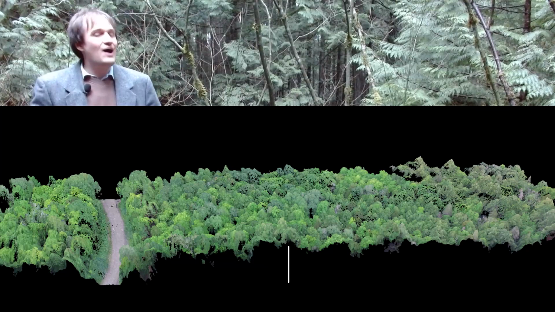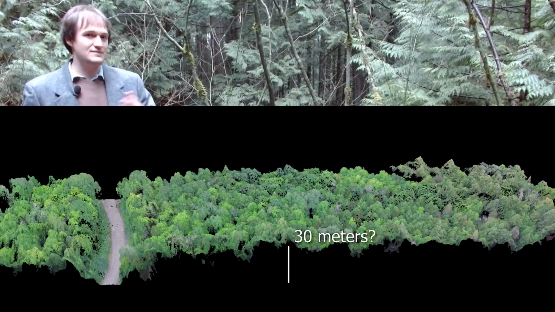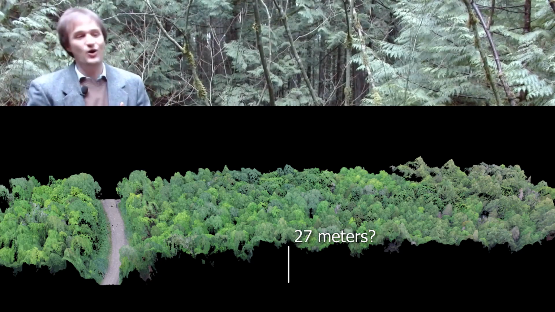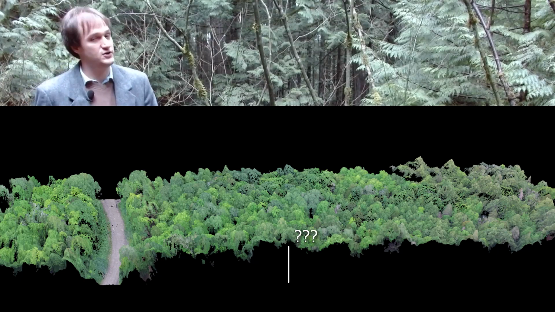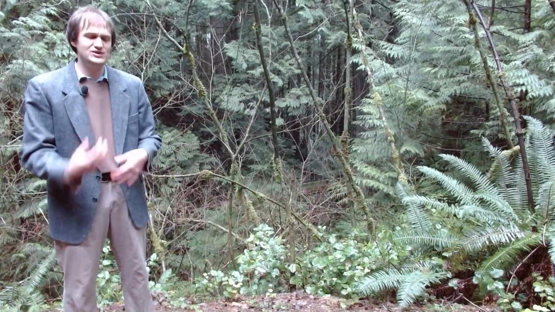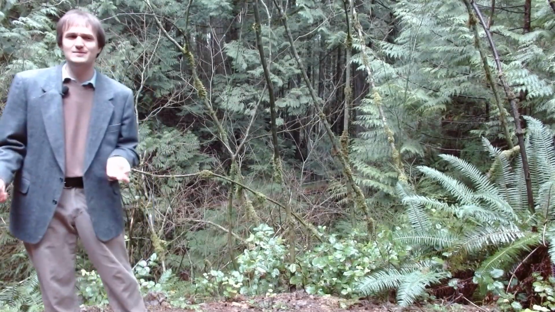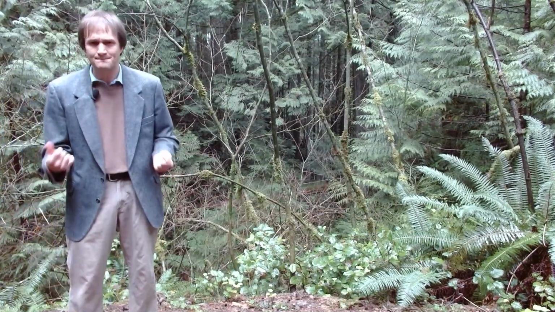Well, if we want to know how high the tree is off the ground and correlate that to how much carbon it's storing, we actually have to know how high the ground is to begin with. And so if we're overestimating tree height by, say, 3 meters, then we're going to be way off on our carbon estimate. So photogrammetry can be used to estimate carbon in the right circumstances, but nobody's really demonstrated it at scale quite yet.